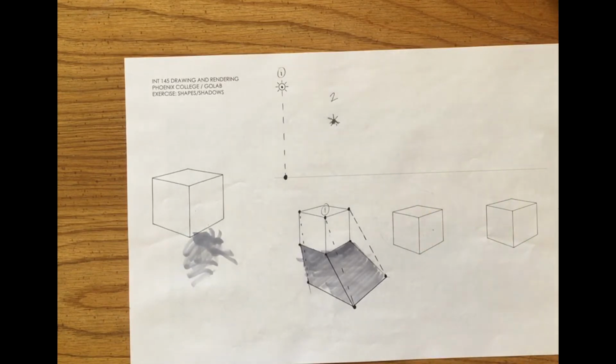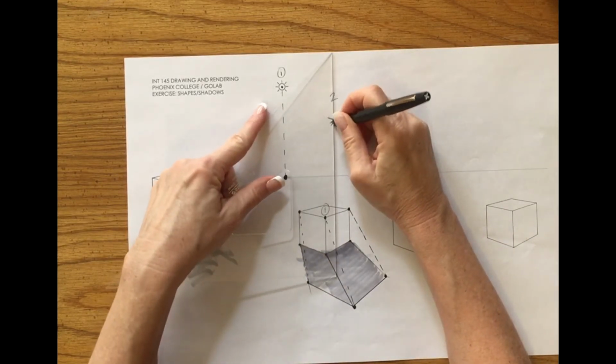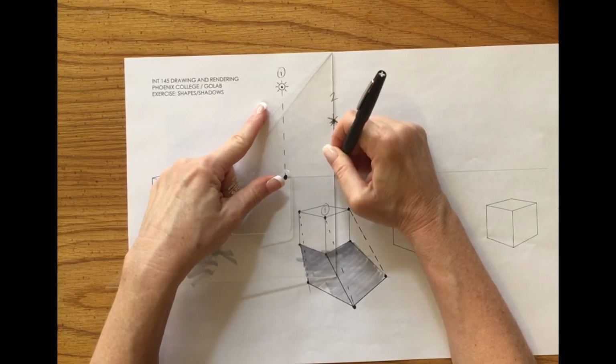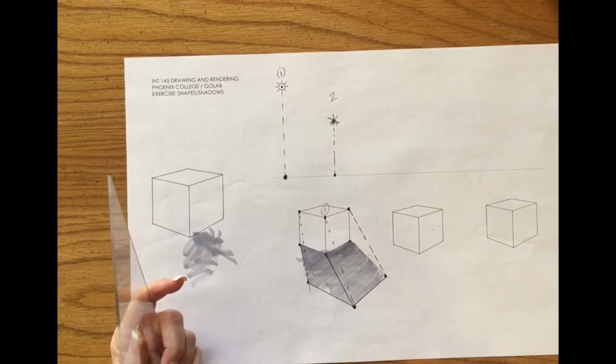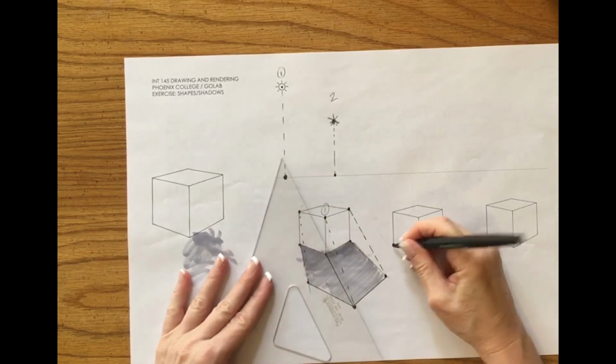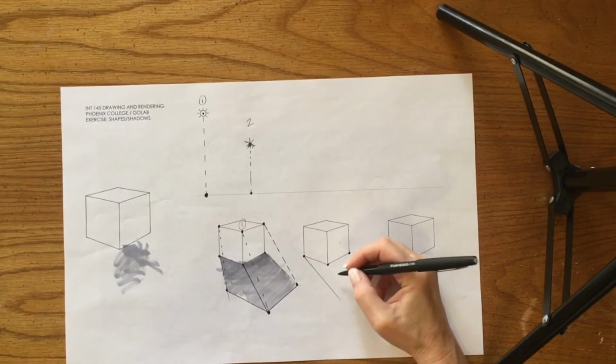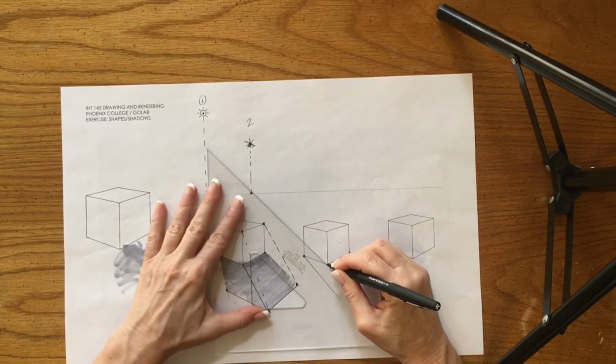So just like the previous example, from your light source, come straight down to the horizon line. The 3 corners that we want to cast. Pull those lines out.